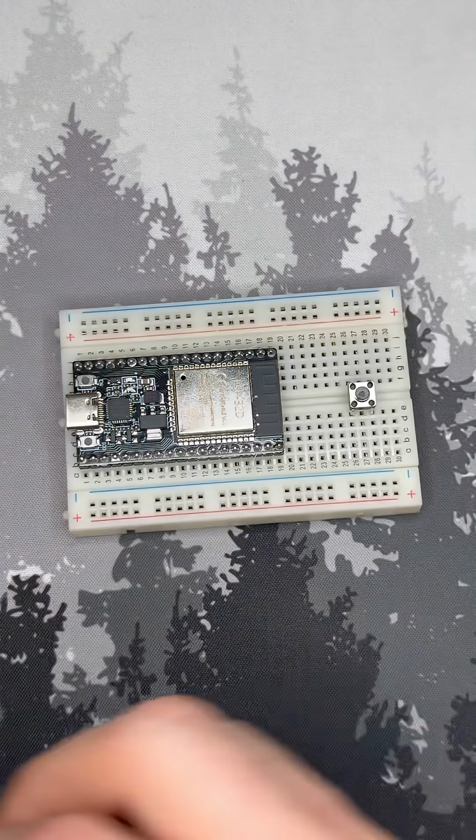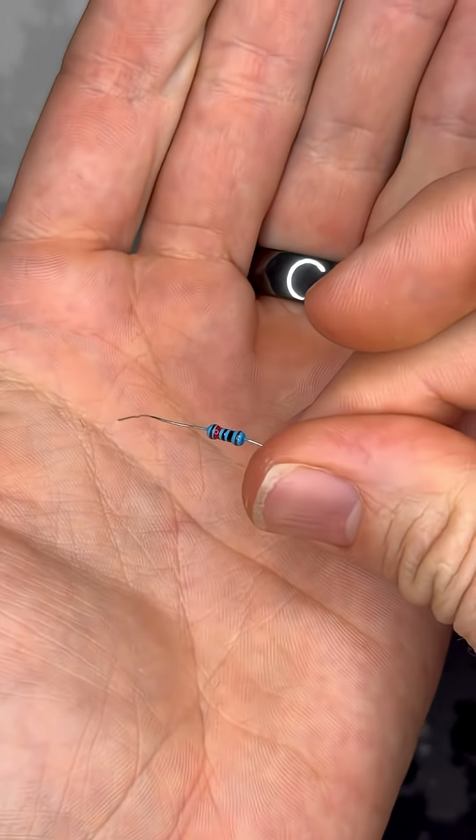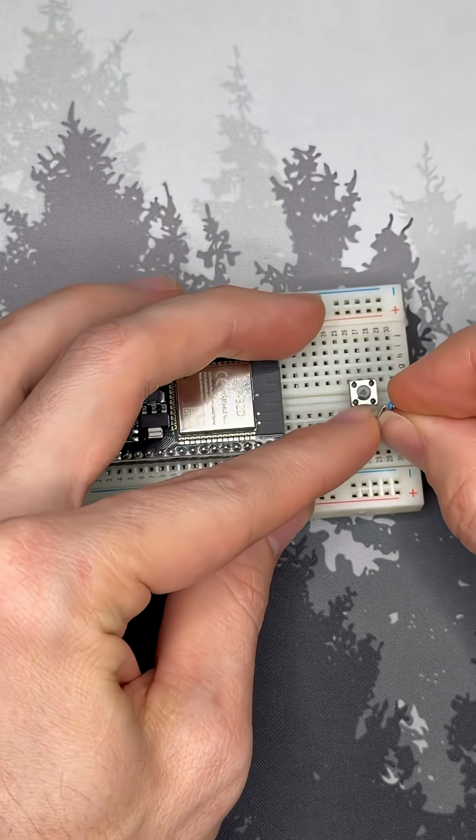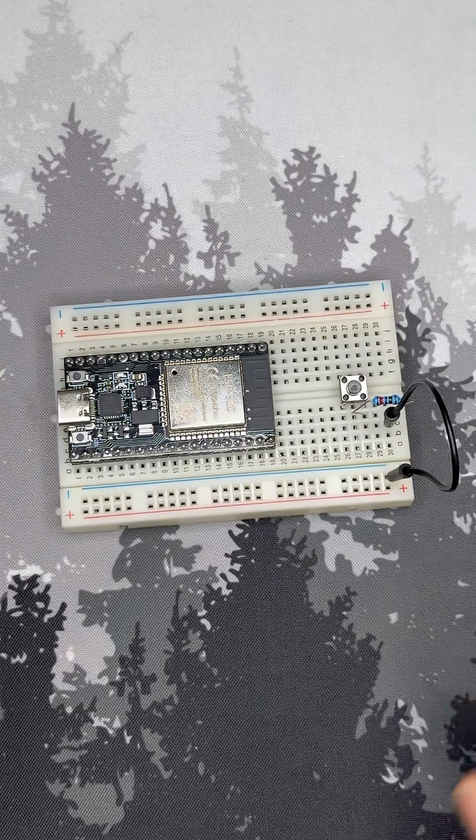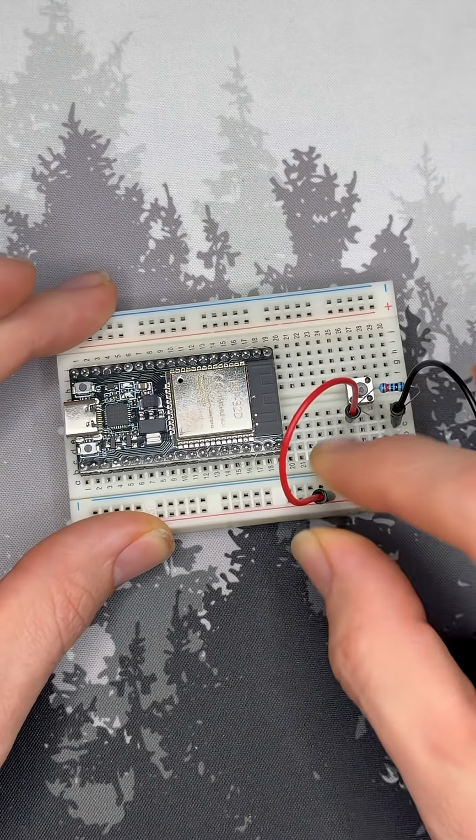To the first one, I'll add a push button. On the bottom right lead, I'll add a 10K ohm resistor. To the resistor, I'll add a jumper wire to ground. On the bottom left pin, I'll add a jumper wire to the power rail.